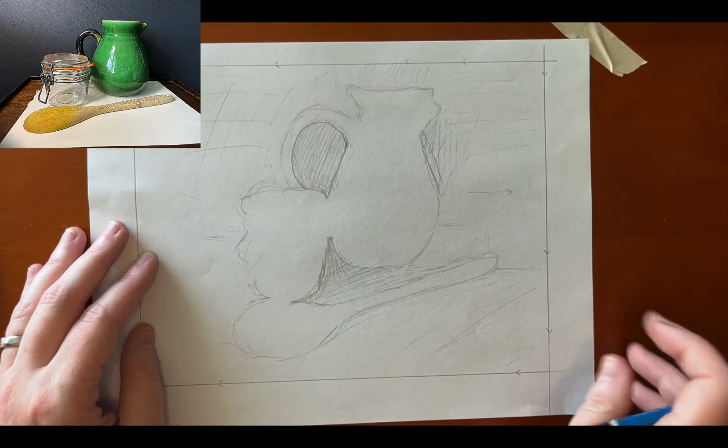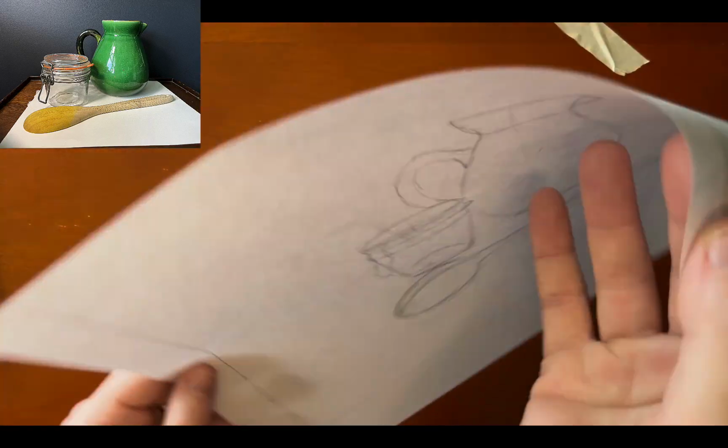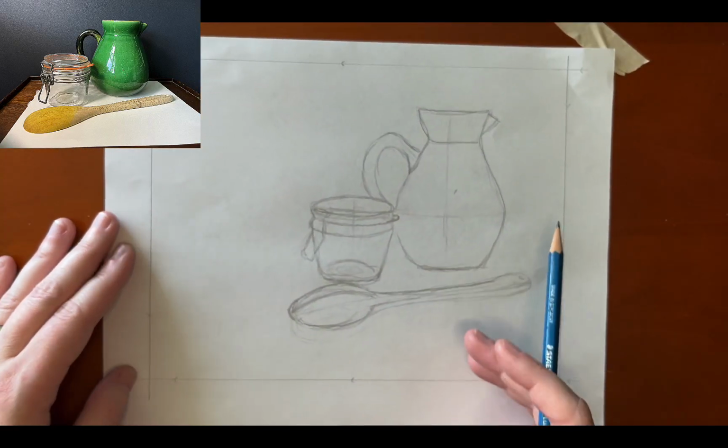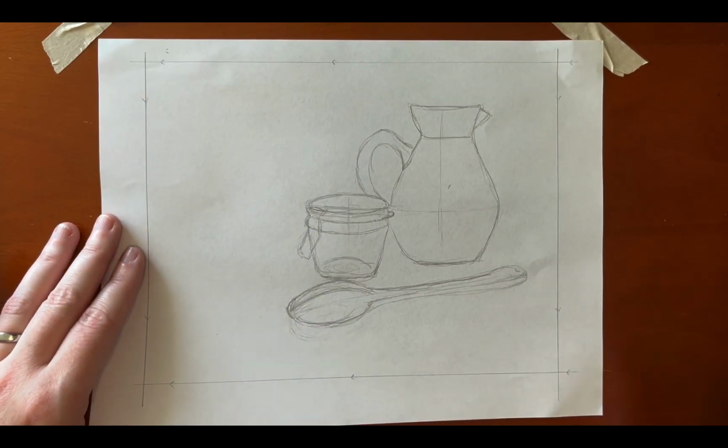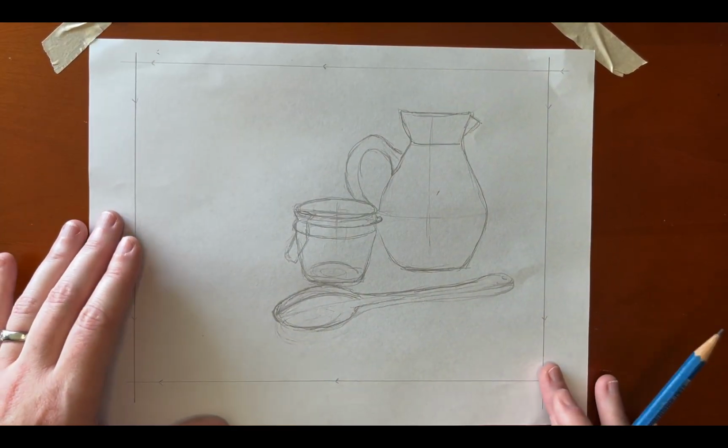And already as I was drawing this, I decided to move it over, and I think this composition is much more interesting than the first one. So we can see it's already working a little bit. All right, have fun with it.